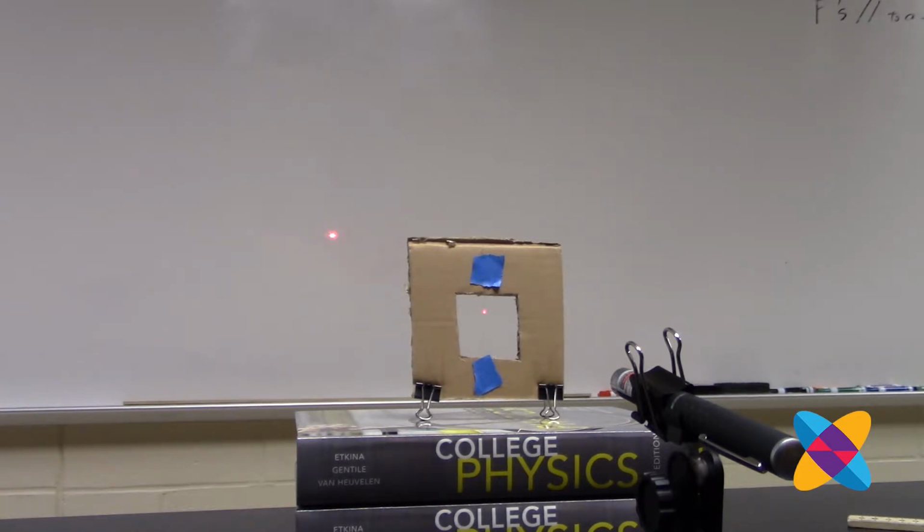In any case, it's hard to see the diffraction taking place up on the screen. So I'm going to bring the camera much closer. And I don't know if you can see that. Let's turn off the rest of the lights in the classroom. Let's see if we can see that in the camera here. Okay, so you see the spot. And I believe you can see those maxima. You can see those bright maxima right there.